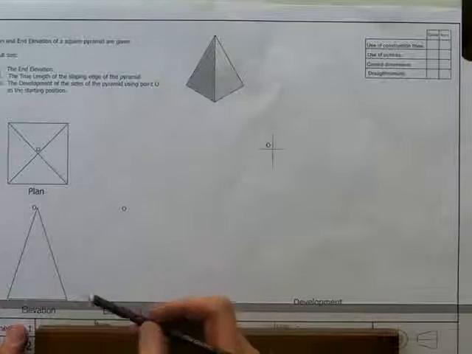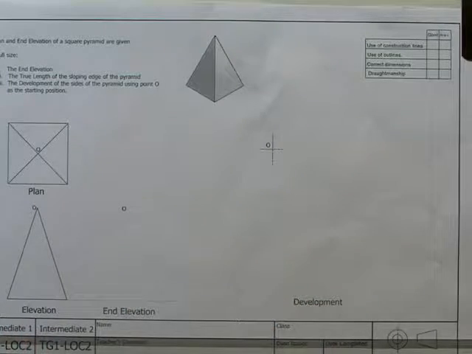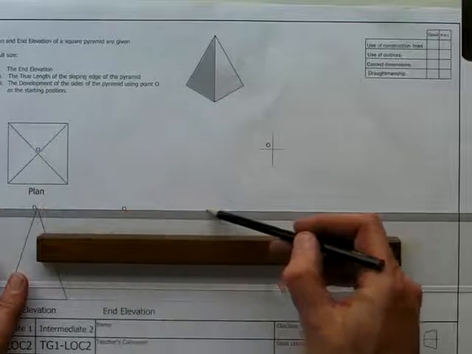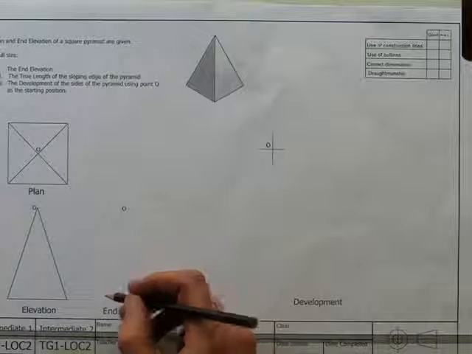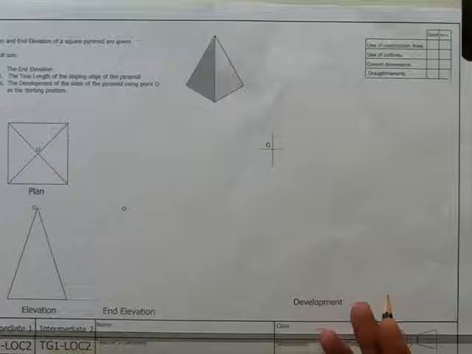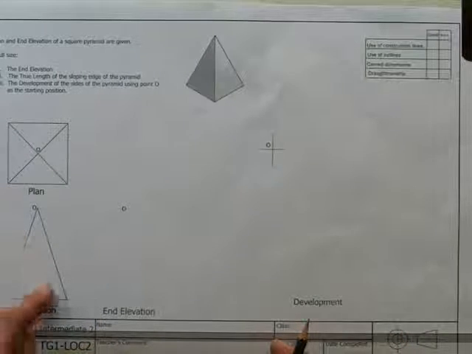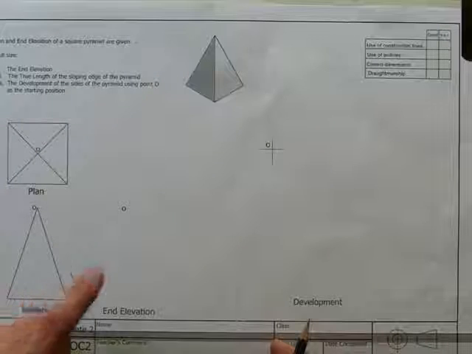G1, end elevation first. Extend the ground line on the elevation there. I'd also extend and project across the top point there of O. Decide on a starting point for end elevation. Basically this is because it's a square based pyramid, each side looks the same, right? So the end elevation is going to look identical to that.